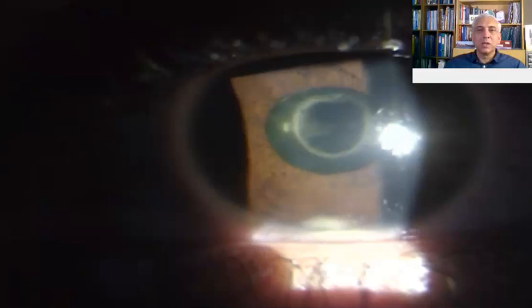Today we're going to show you a case in which there is going to be a broken posterior synechiae after an acute attack of anterior uveitis. We're going to show you what it looks like once the synechiae is broken, and then we'll take you back to the first picture of the patient in which there was the attack of acute anterior uveitis.